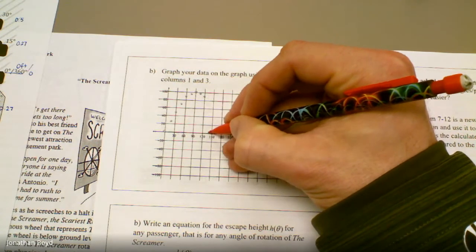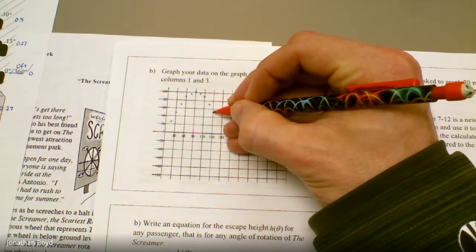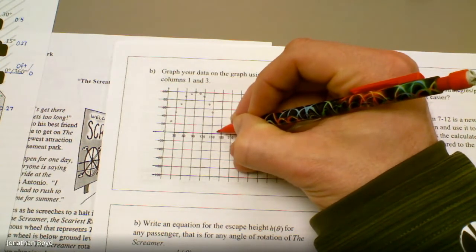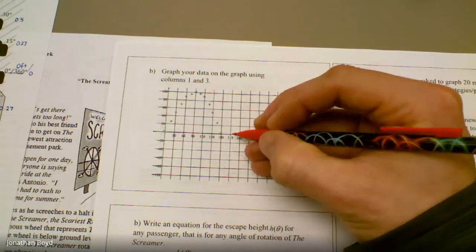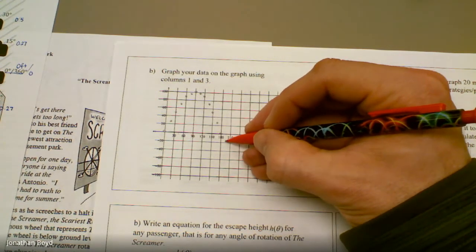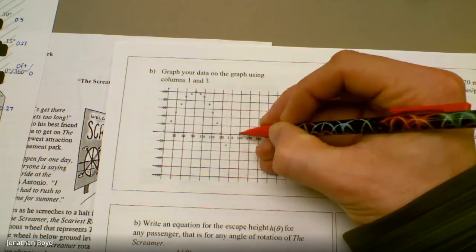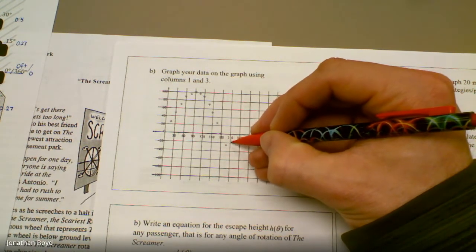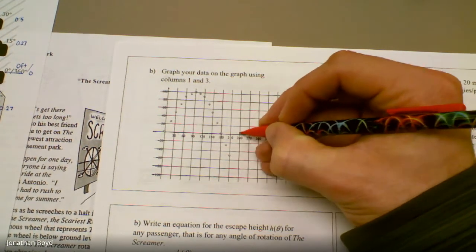Let's see, 135 at 70, 150 we're at 50, 165 we're at 27, 180 we're at 0. And then keep going, go ahead and put your bottom in. So 195, it looked like I was at negative 27, which should be somewhere right in here. 210, at negative 0.5, so that was like negative 50 feet.